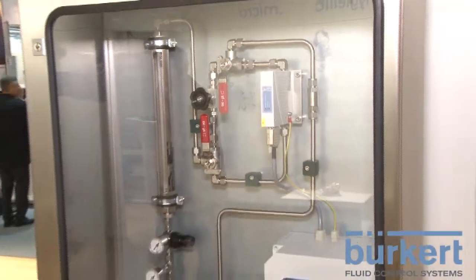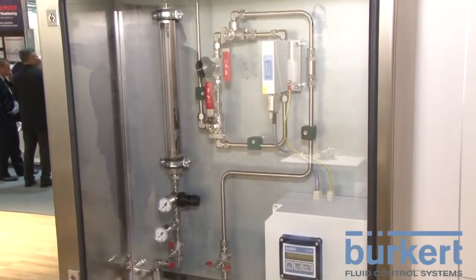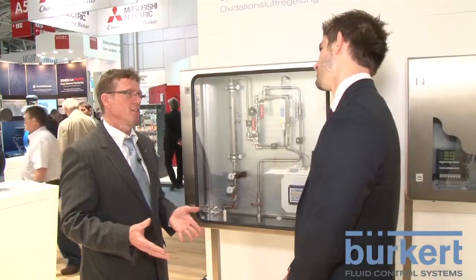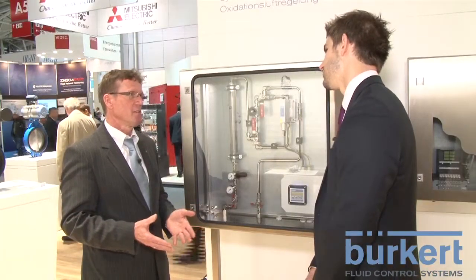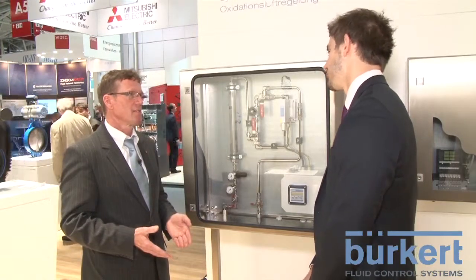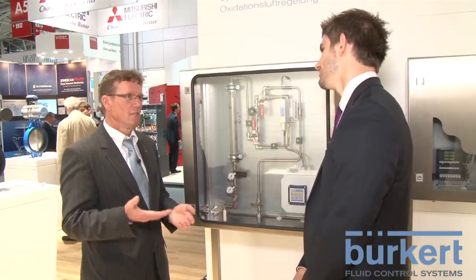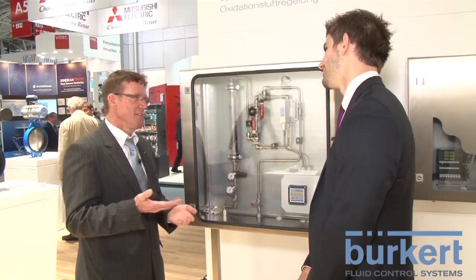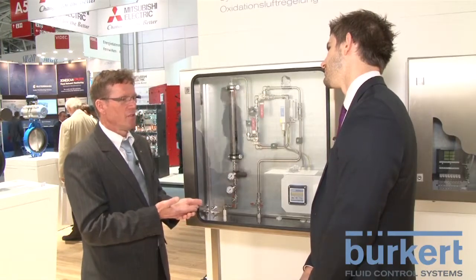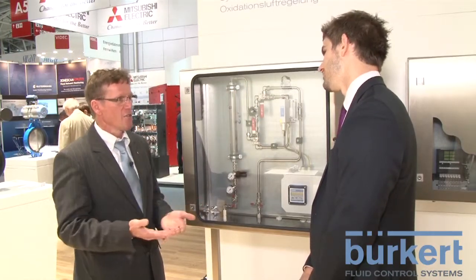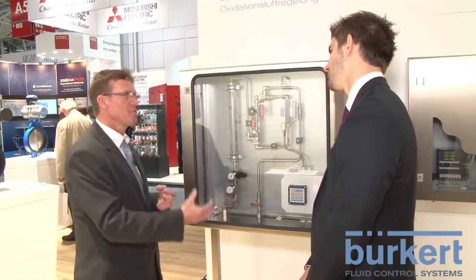The same or a similar box can also be used for injecting carbon dioxide, for example, for setting a certain pH value. That is important to get a certain reaction, maybe for coagulation or flocculation. There are several possibilities of using this box within a water treatment system.